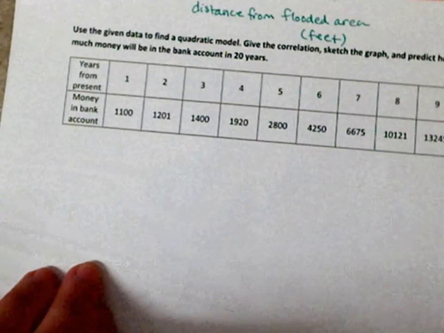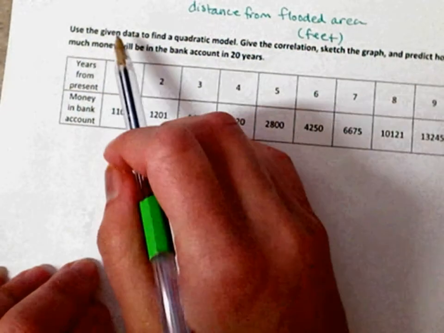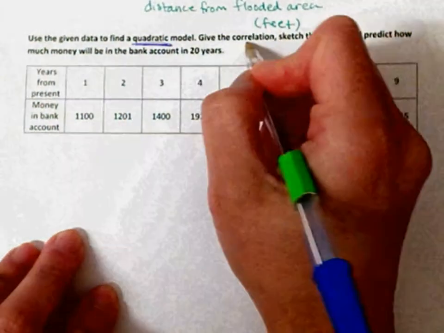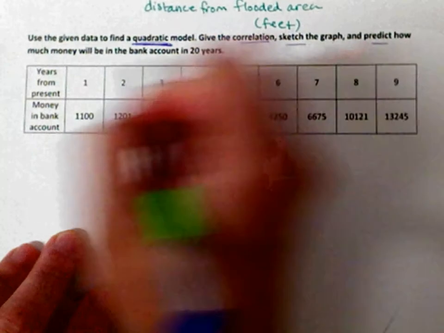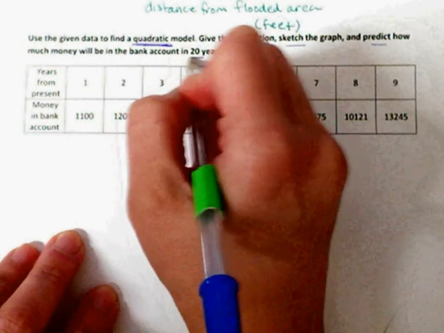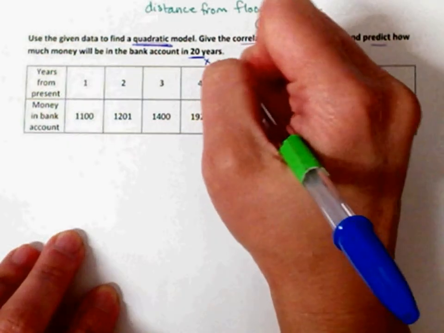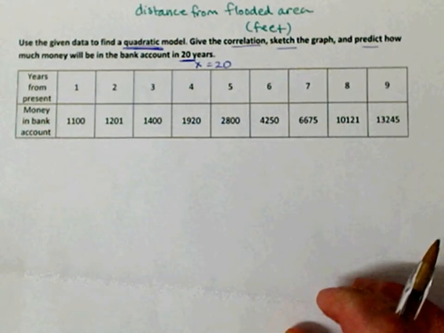It says, use the data given to find a quadratic model. Give the correlation, sketch the graph, and predict how much money will be in the bank in 20 years. This is your x value, so x is going to equal 20. Now I'm not going to do successive differences. Why? Because I already told you what model to use.